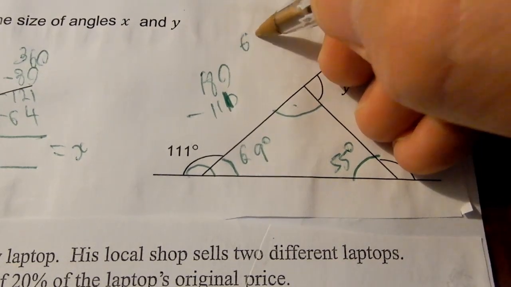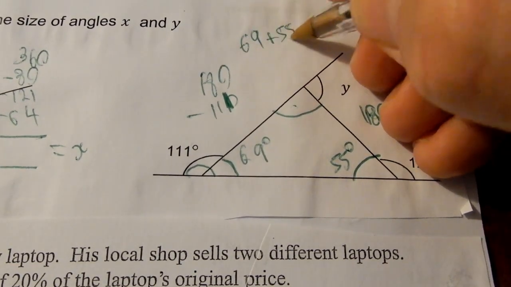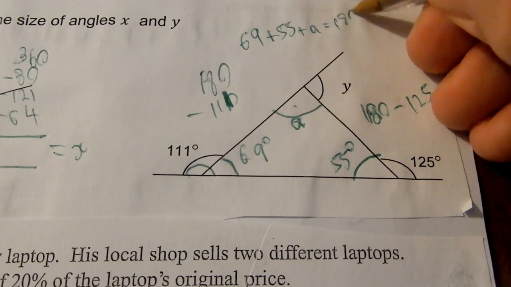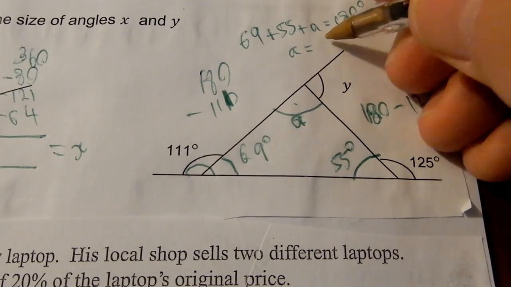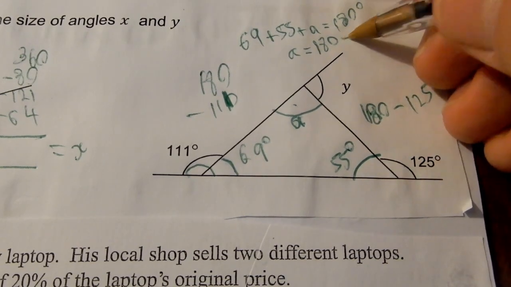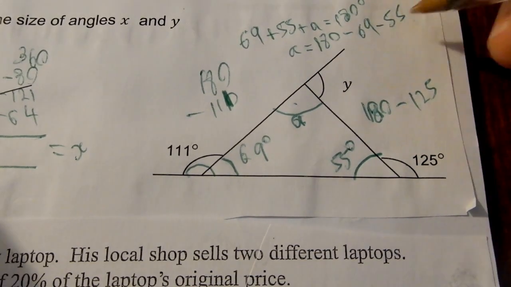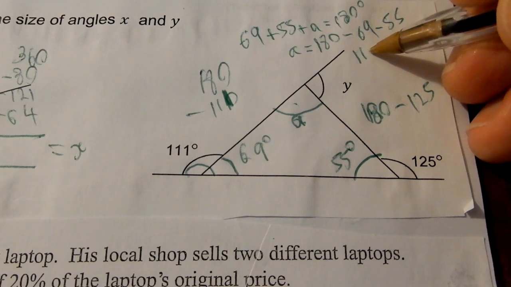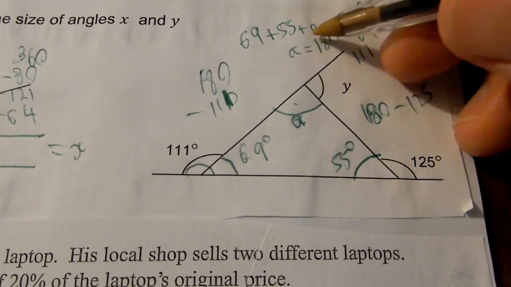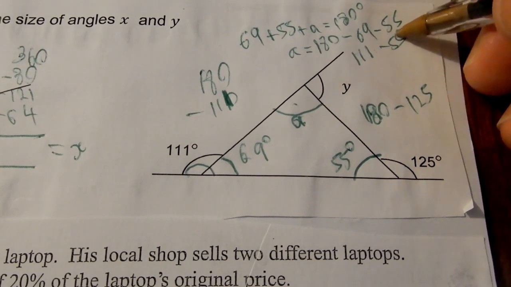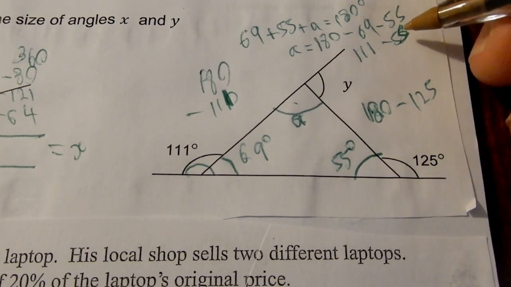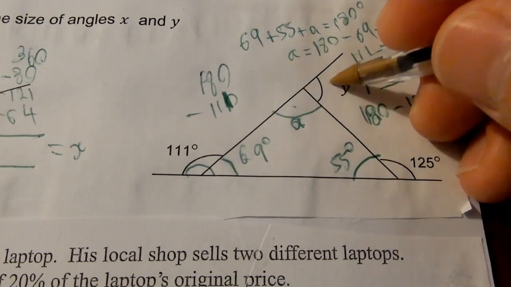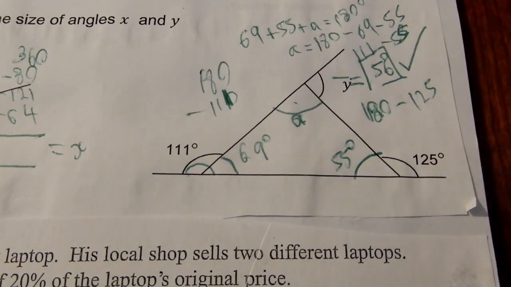So we need 69 plus 55 plus, let's call it A, equals 180 degrees. So A equals 180 take away 69, take away 55. That, take away that, is going to be 111, take away 55. That's going to leave me with 56. Y equals 56 degrees, and it looks like it is good.